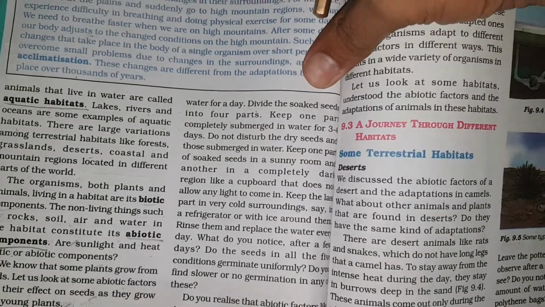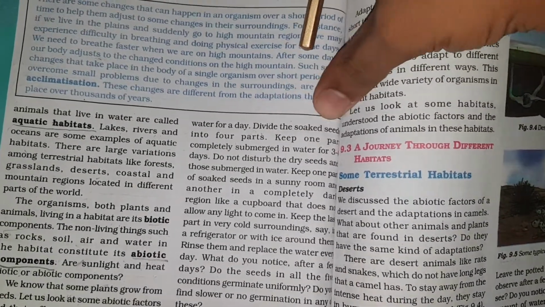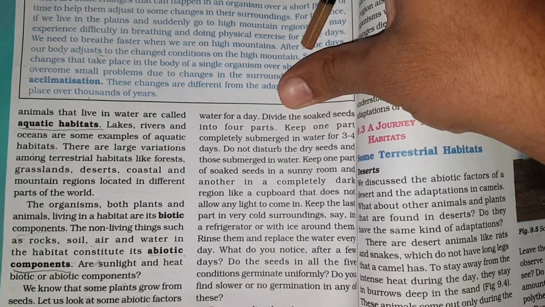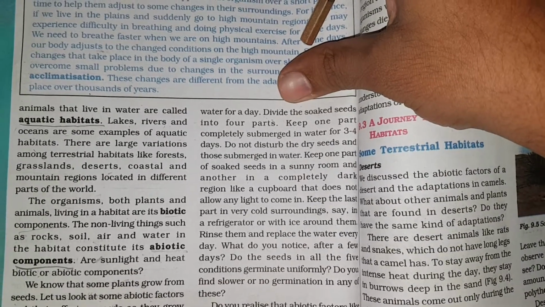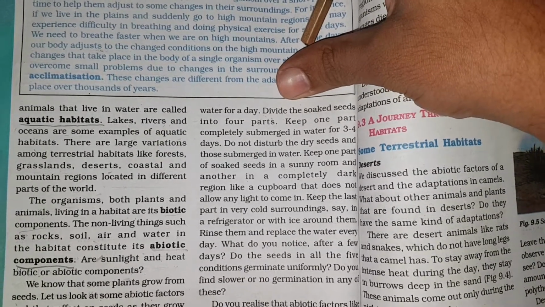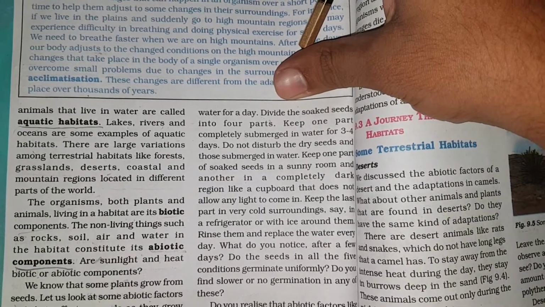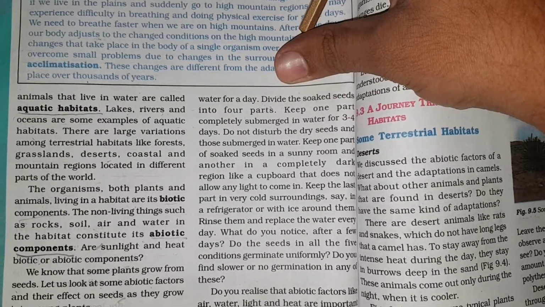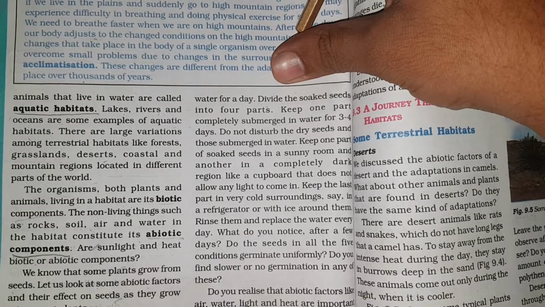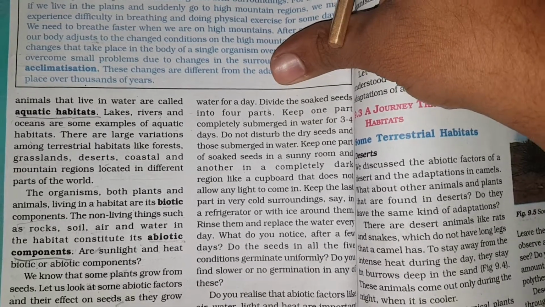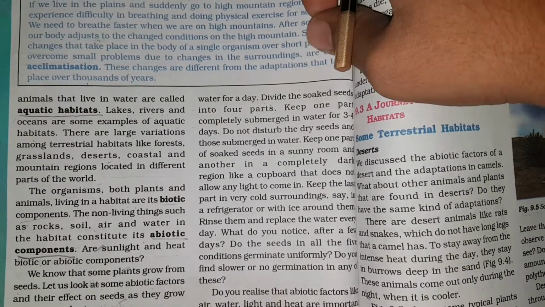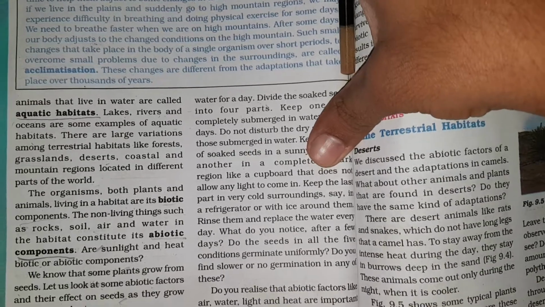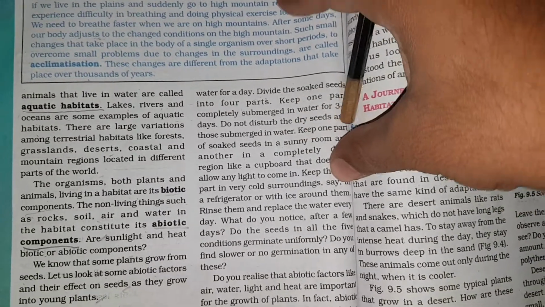For how many days? 3 to 4 days. Here they have said that 3 to 4 days के लिए आपको पानी में रहने देना होगा. Do not disturb the dry seeds and those submerged in the water. Keep one part of the soaked seed in a sunny room and another in a complete dark region, like a cupboard that does not allow any sunlight to come in. Keep the last part in the very cold surroundings, say in the refrigerator or the ice around them.